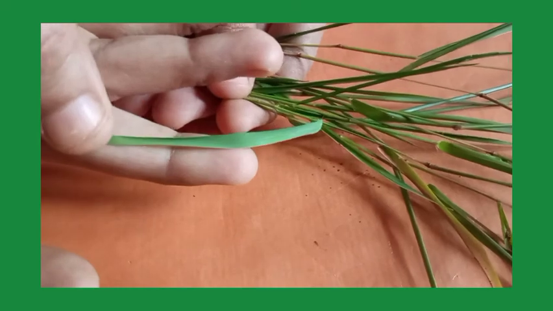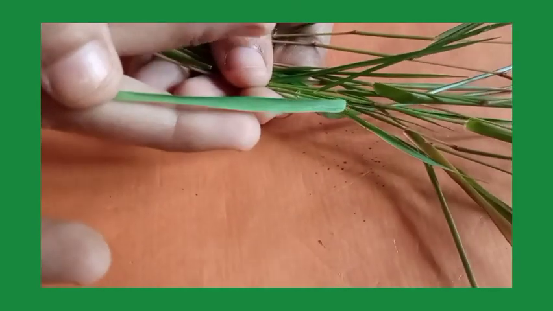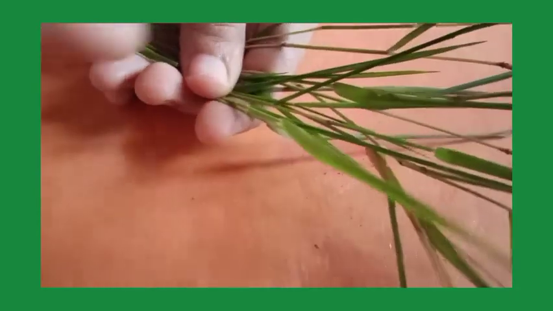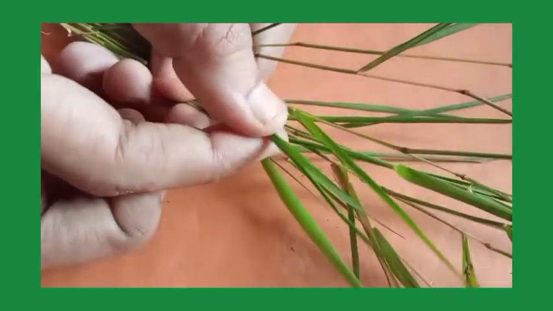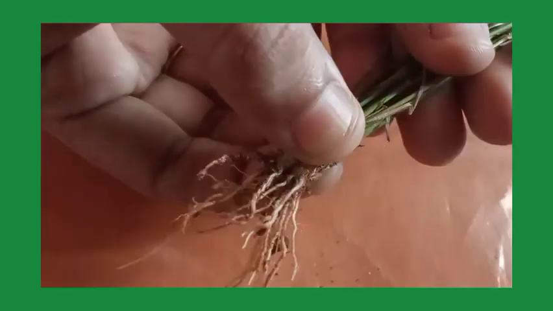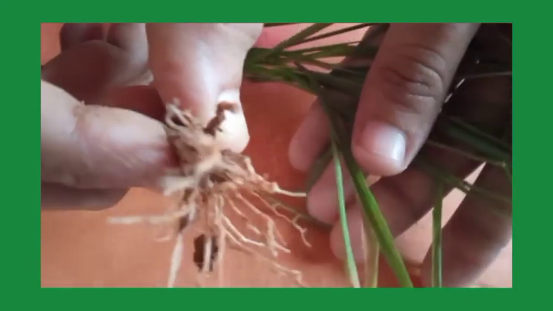Then which type of venation can you see here? Yes, parallel venation. Leaves show parallel venation. Here you can see fibrous roots. So we can say that plants showing parallel venation in their leaf have fibrous roots.